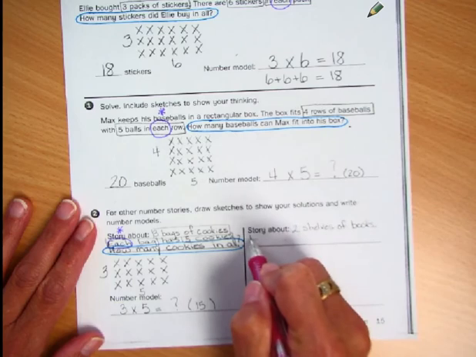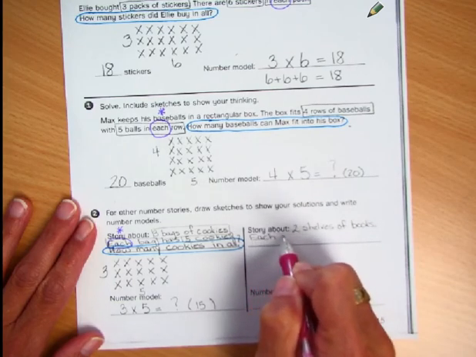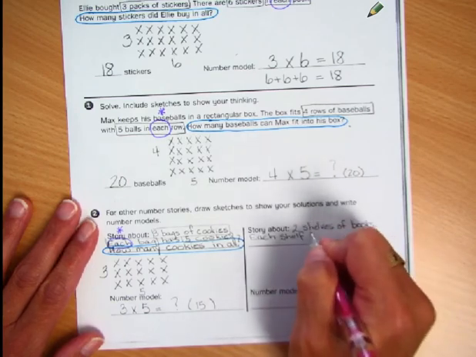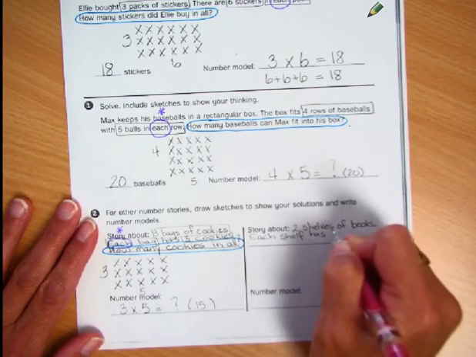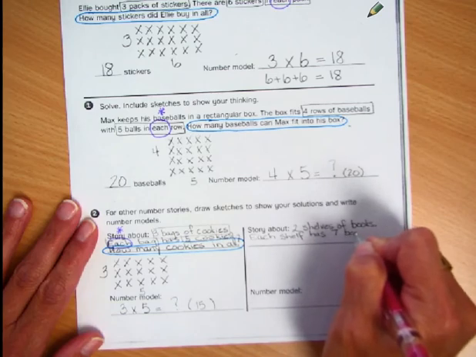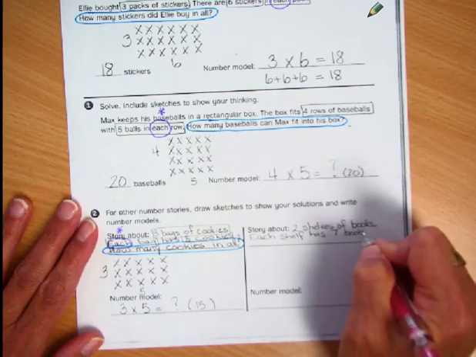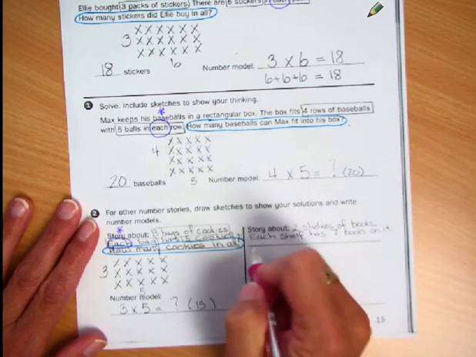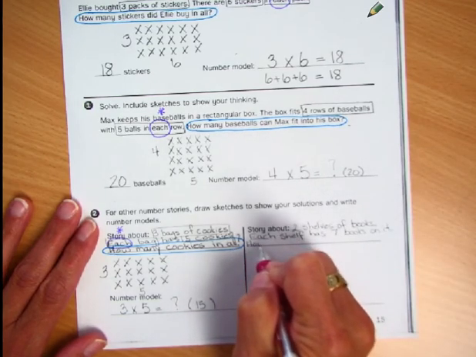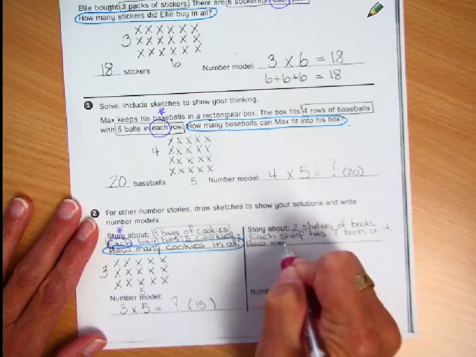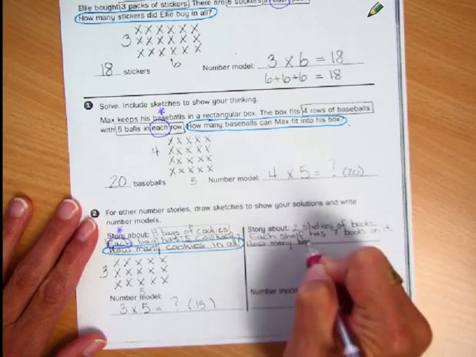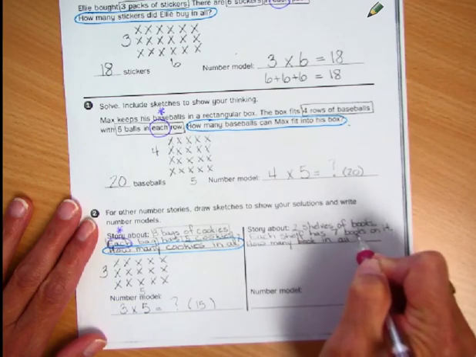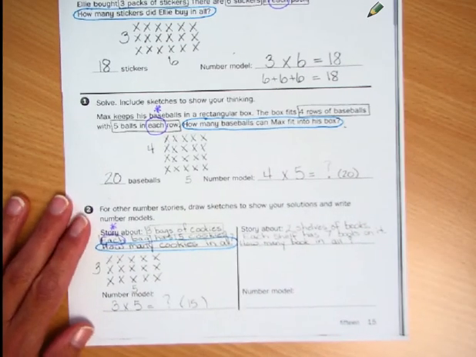Each shelf has 7 books on it. My question is, how many books in all? Question mark.